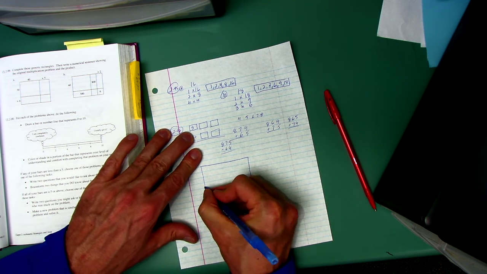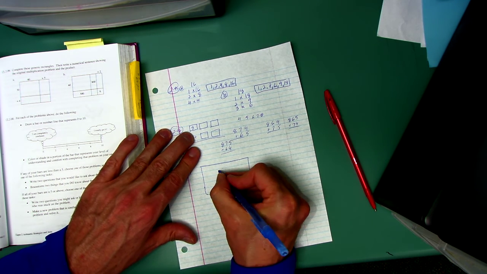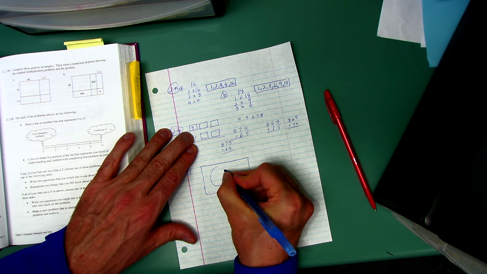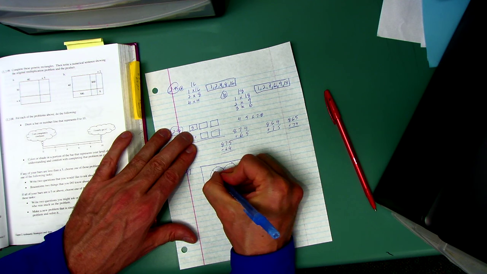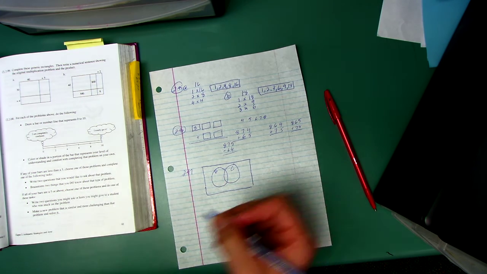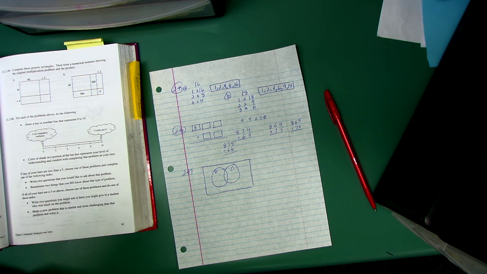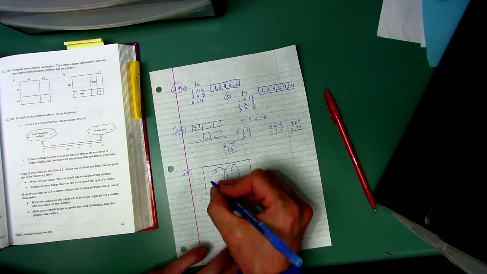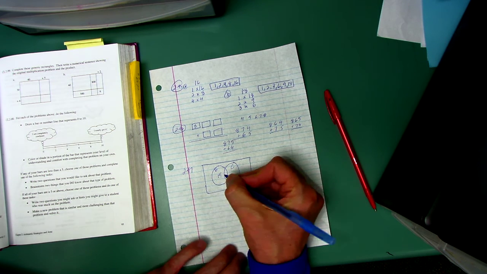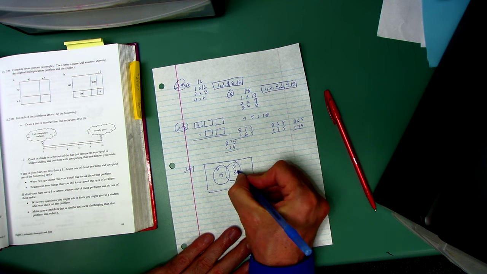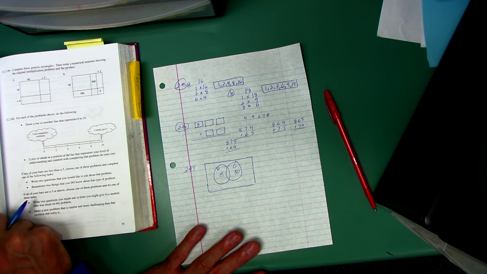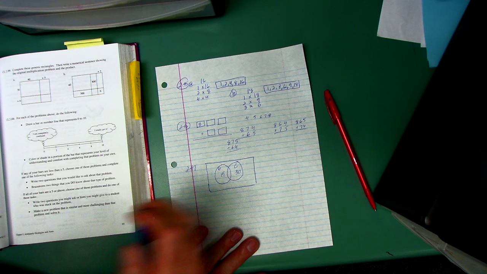So, Venn diagram, they have at least 2 circles, and they overlap. We'll call this English and this chemistry, an E and a C. Makes sense, right? So you use variables sometimes, but make them make sense. Now there's a total of 15 taking English. I'm going to put a 15 there. Okay, and 30 taking chemistry. But it says 6 are taking both. So I need a 6 in here.